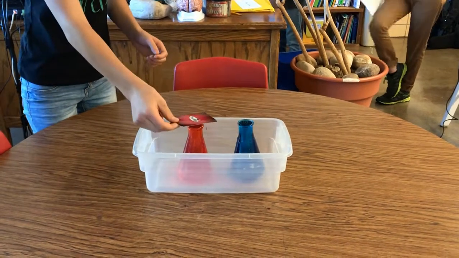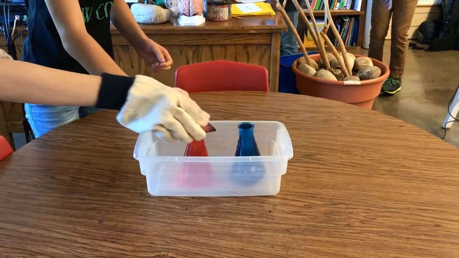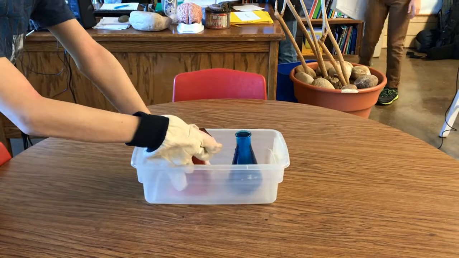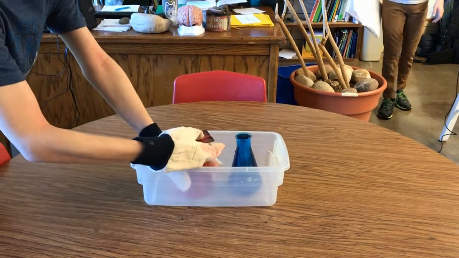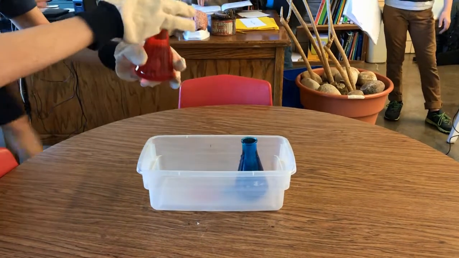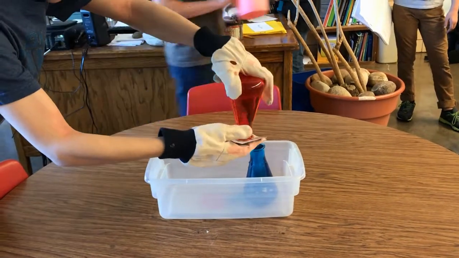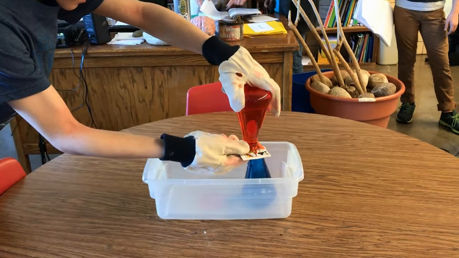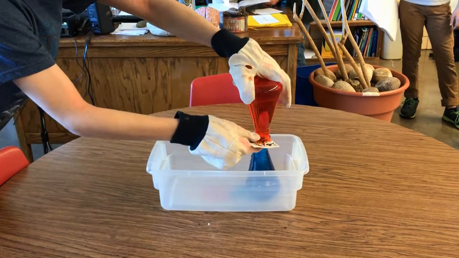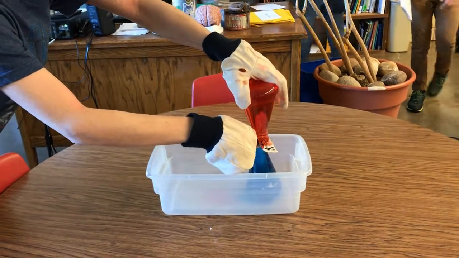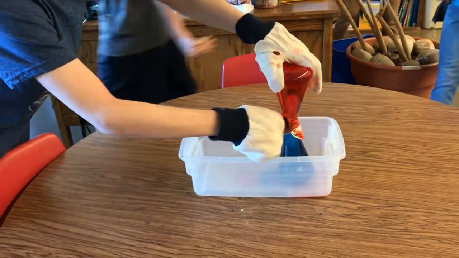We begin the experiment by adding a card on top of the hot red water. This card will act as a barrier while the red is being flipped on top of the blue cold water. Now, Matthew's glove gets a little stuck between there, so it's a little bit of trial and error, but we continue on with the experiment afterwards.